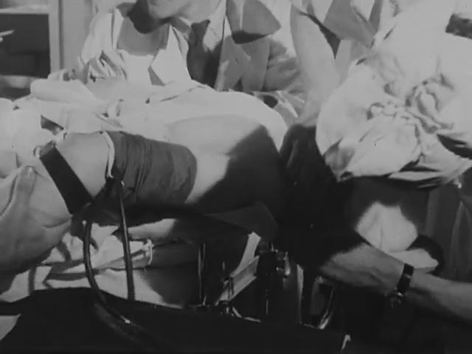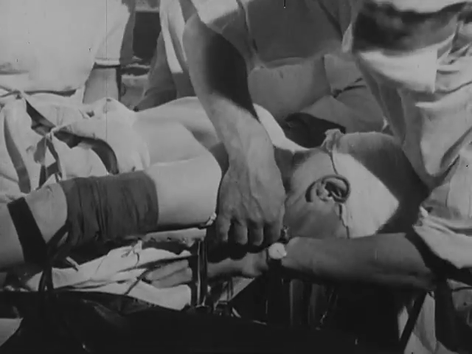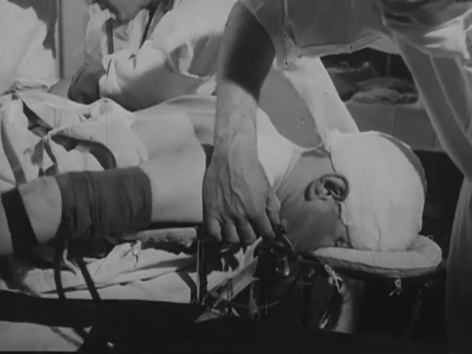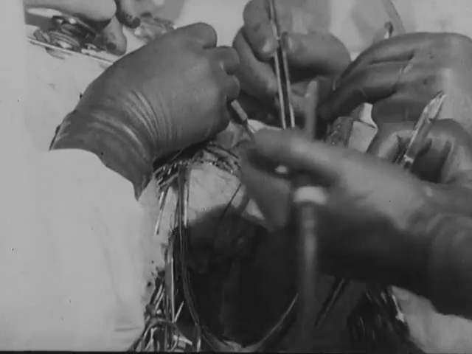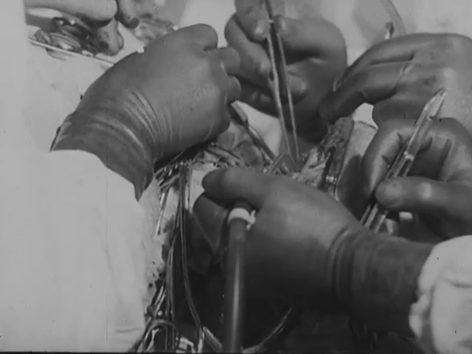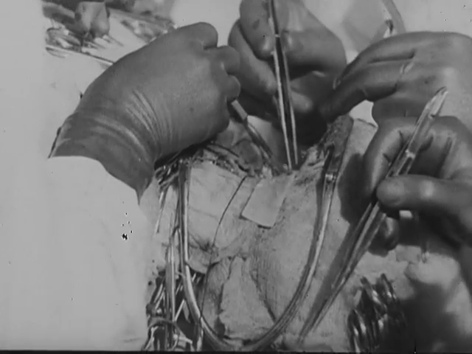Here is a patient being placed in the prone position for a craniotomy. Notice that the anesthetist does not lose his hold on the tube while the patient is being moved. Also note that endotracheal anesthesia is of the greatest advantage to the surgeon in helping him to maintain strict asepsis.